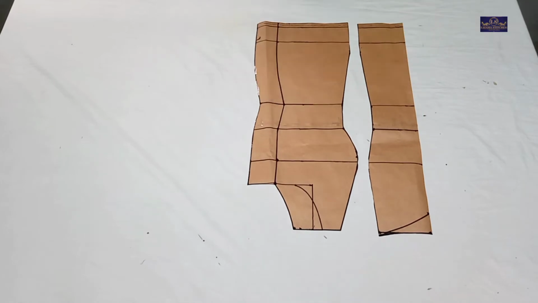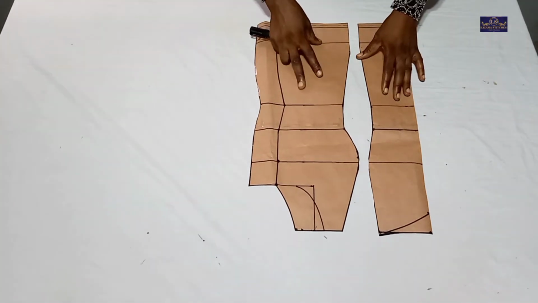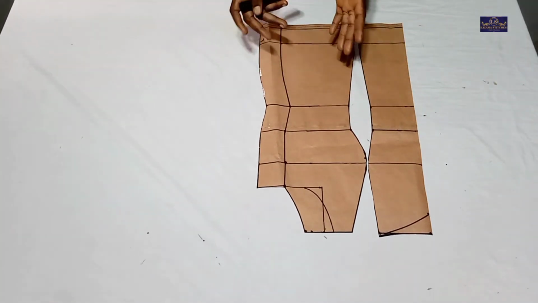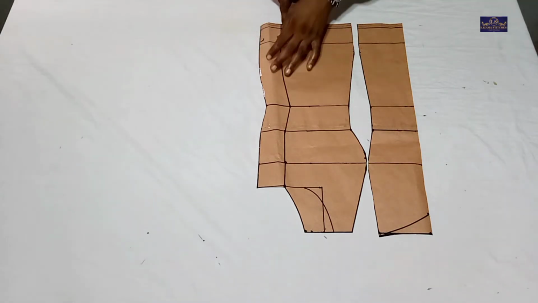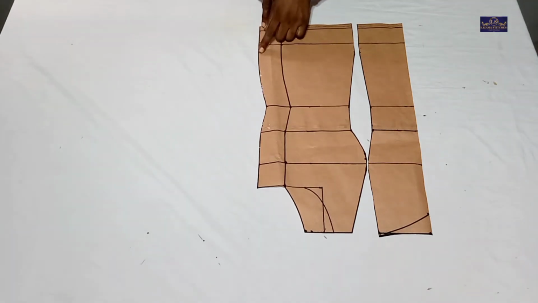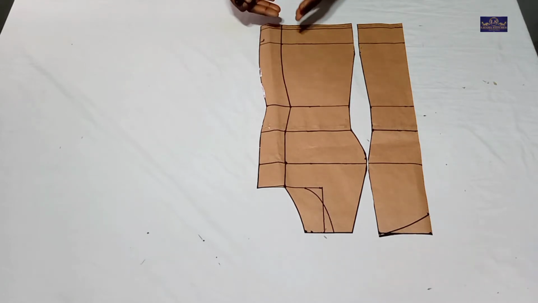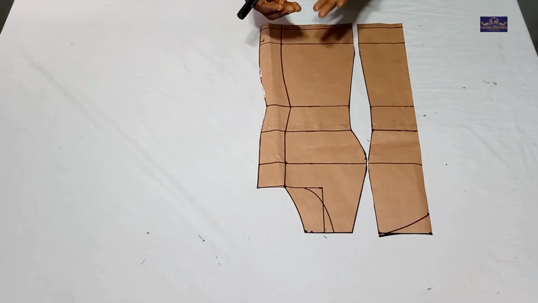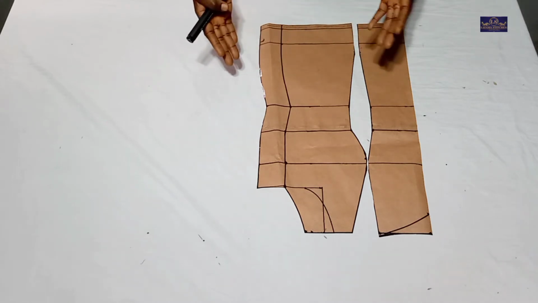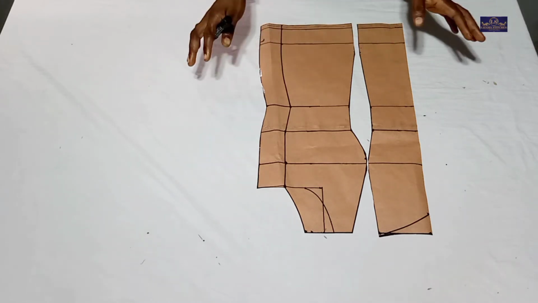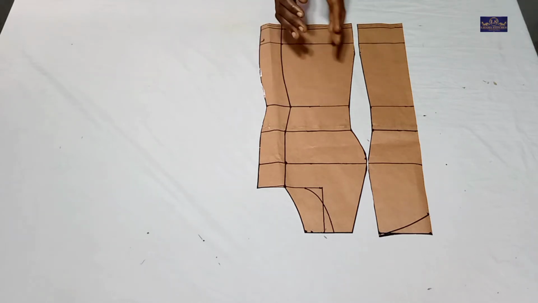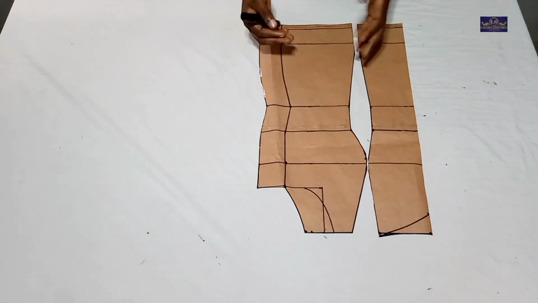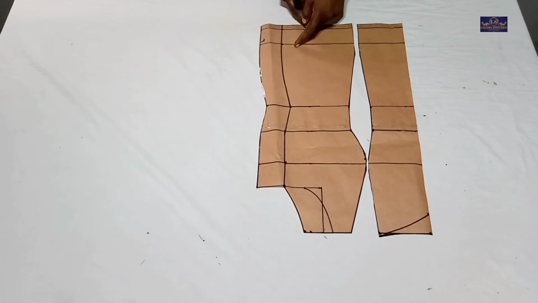Now there's something I'm supposed to do here. I forgot to do this before I started cutting, but it's not late. I can still do it. From this point, I'm going to go up by 3 inches and connect it to this point because I want to shape my blouse a little. This shaping gives beauty to your blouse, but it's optional. You can decide not to do it if you don't want it. I want to shape this blouse.